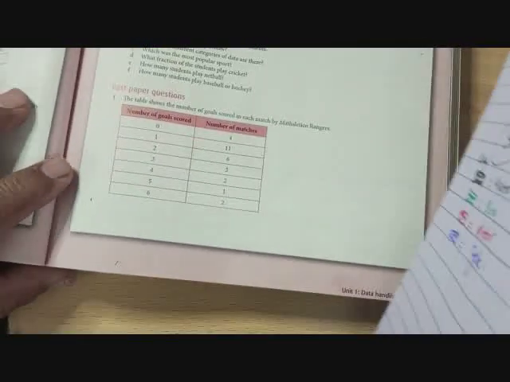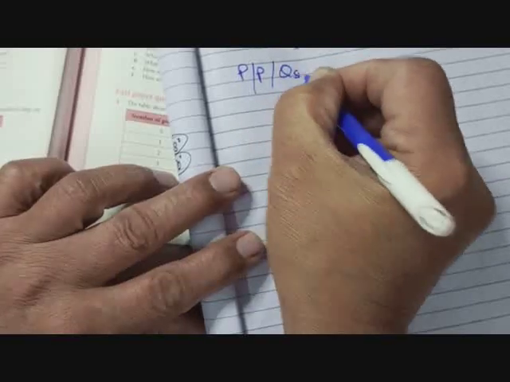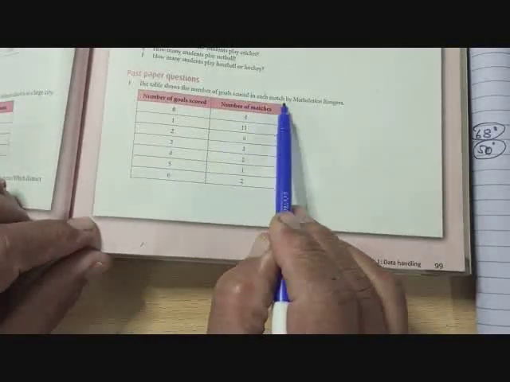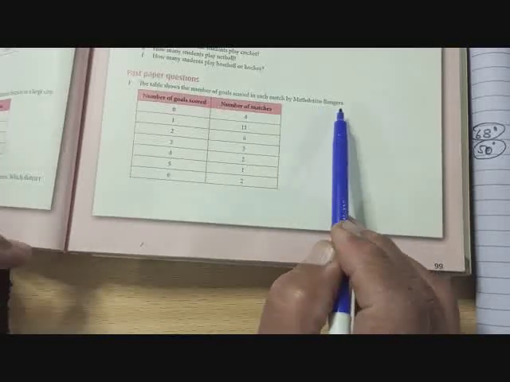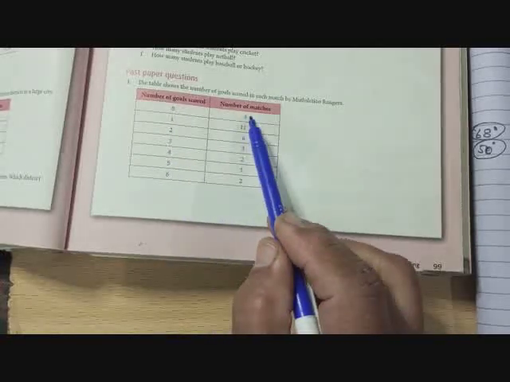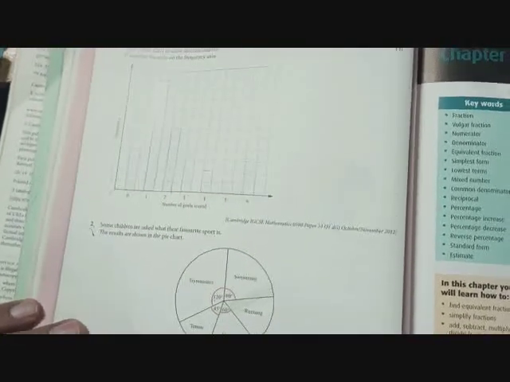Now past paper questions, PPQ. I hope you are seeing it. The table shows the number of goals scored in each match by Maths-Latico Rangers, must be some team. So number of goals are from 0 to 6, and number of matches are from 1 to 11. This is the table given to us, and we have to fill this graph, which is already given to us in the book.